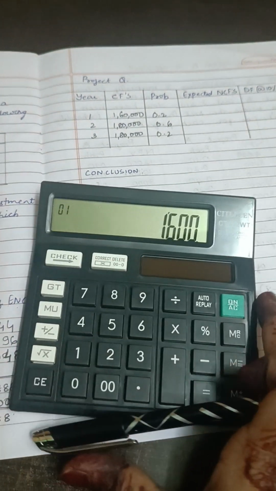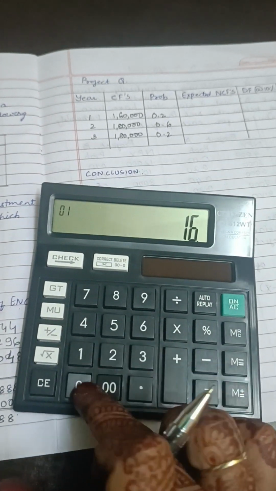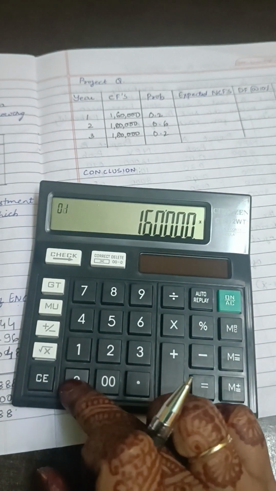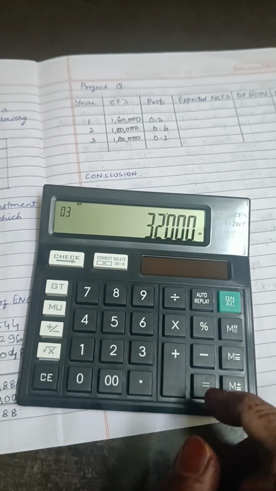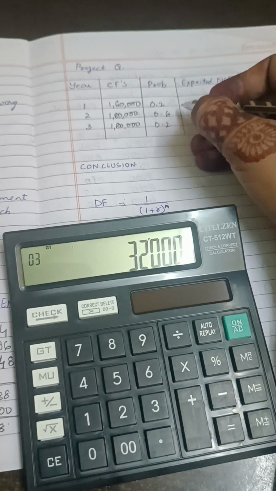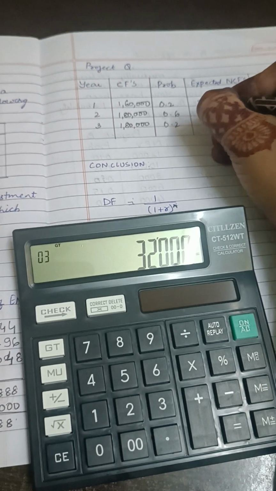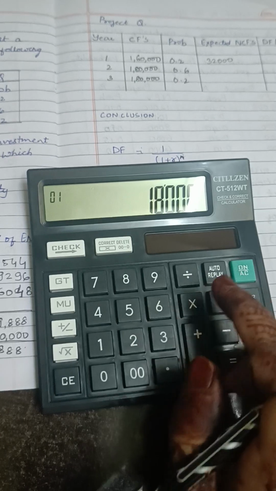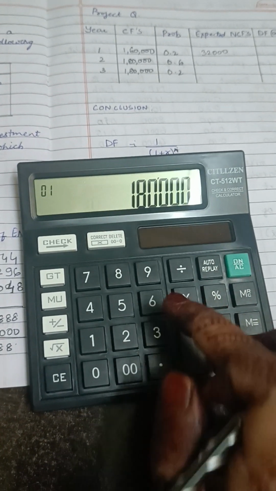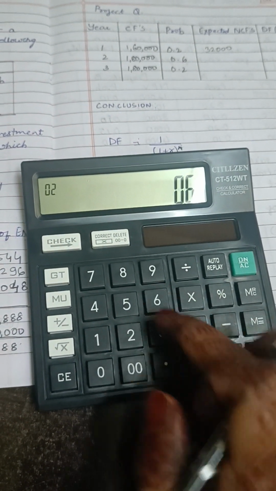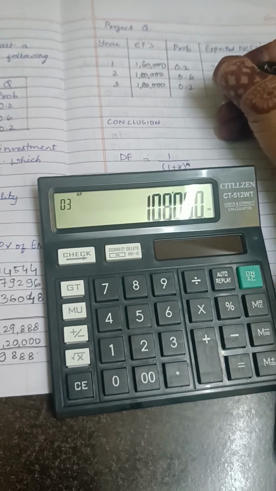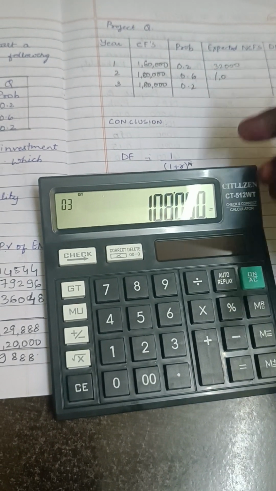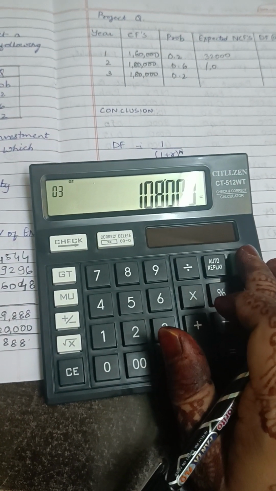So when we calculate 1,60,000 into 0.2, you get 32,000. So you have to write here 32,000. Next for second year, the cash flow is 1,80,000 and the probability is 0.6. So you get 1,08,000.